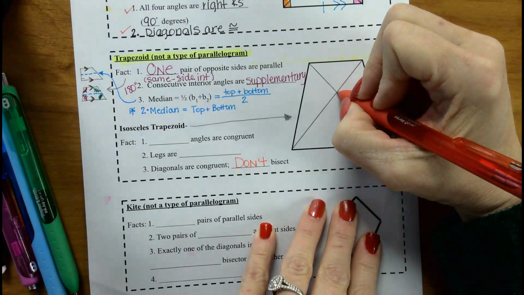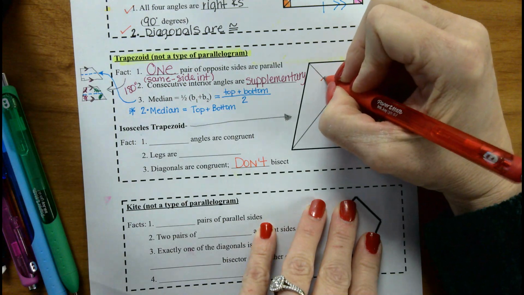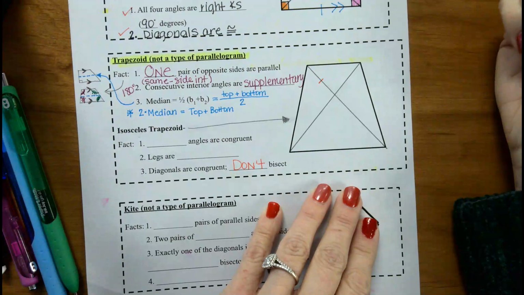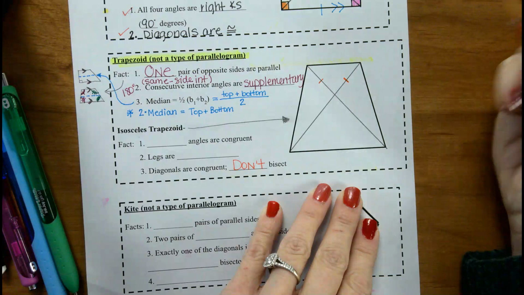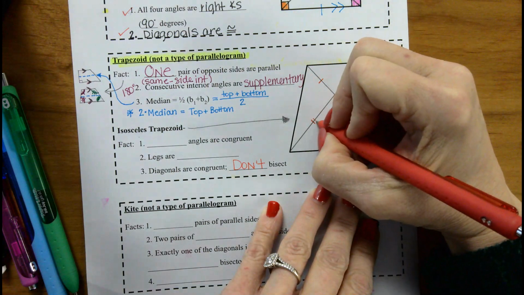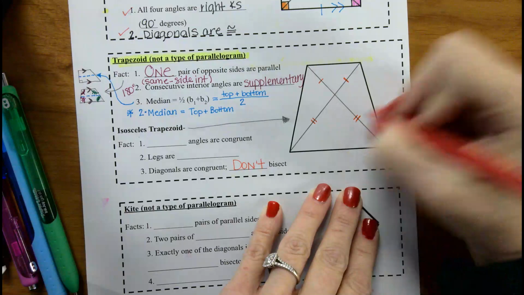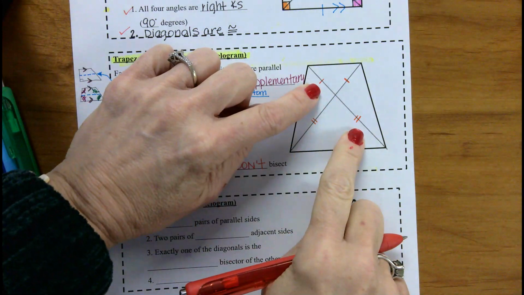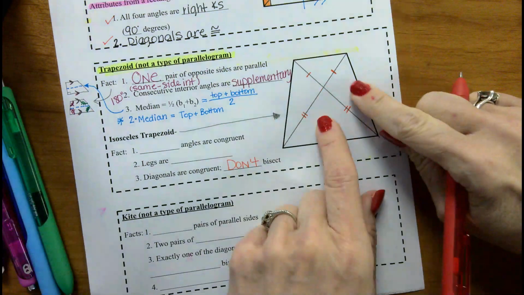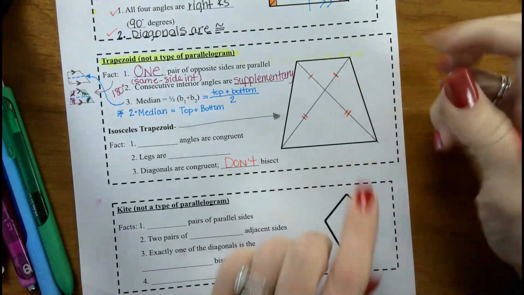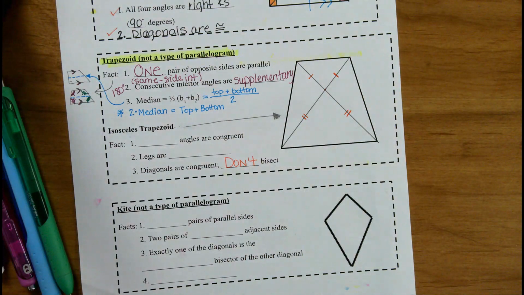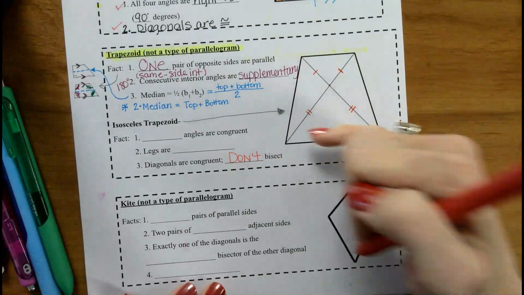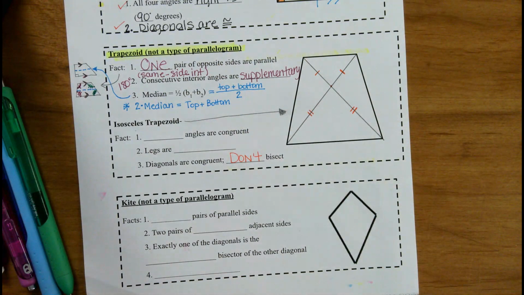They are congruent, which means if this piece is 10, that piece is 10, and these bottom portions are congruent to each other. The entire thing is congruent to the entire thing, but they don't bisect each other. They're just congruent. So these top pieces are the same, the bottom pieces are the same.